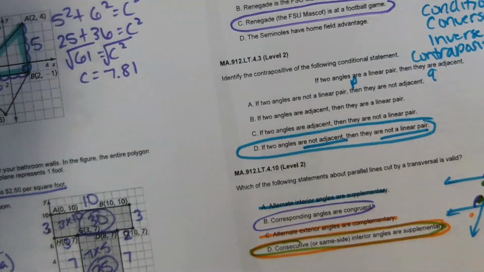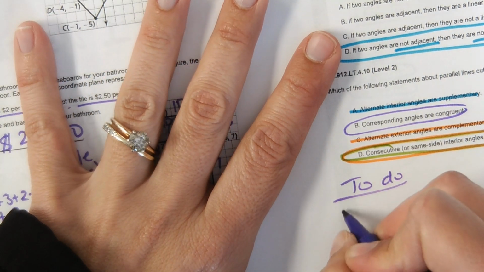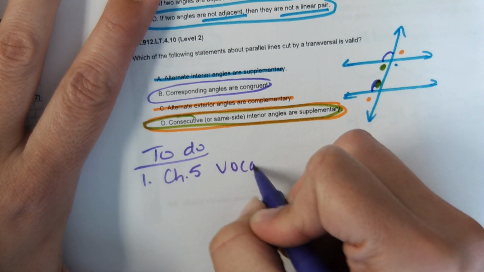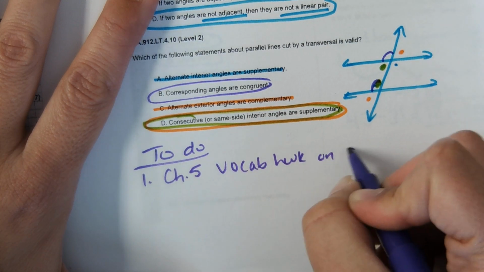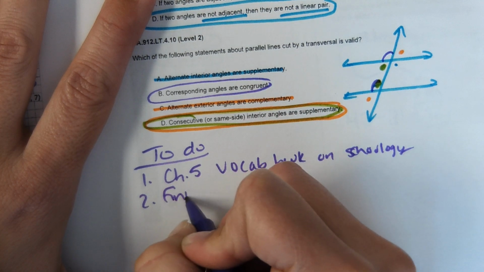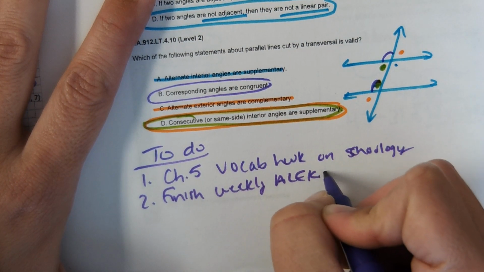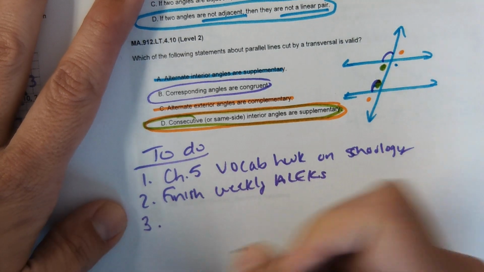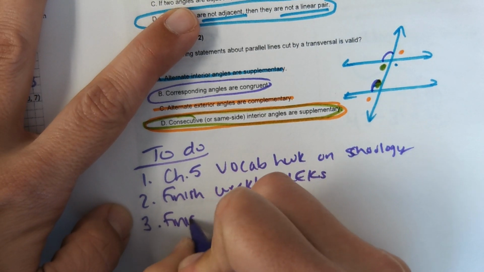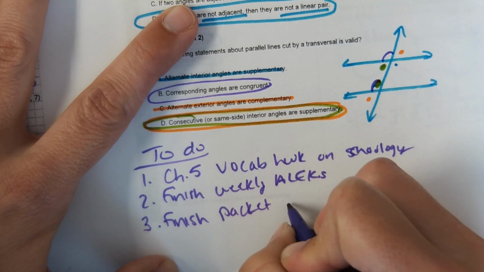But if you're looking for something to really hone in and study on, it would be these last few pages. However, your to-do list is: 1, chapter 5 vocab, homework on Schoology. 2, finish your weekly ALEX. I also made sure that all of the ALEX this week are aligned with what's going to be on the exam. So all of these assignments are helping you study. And then finish all the pages in this packet that we haven't done over the weekend.